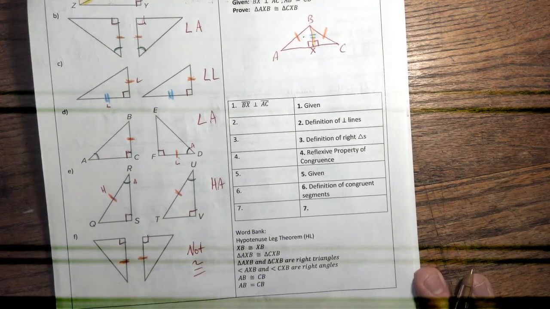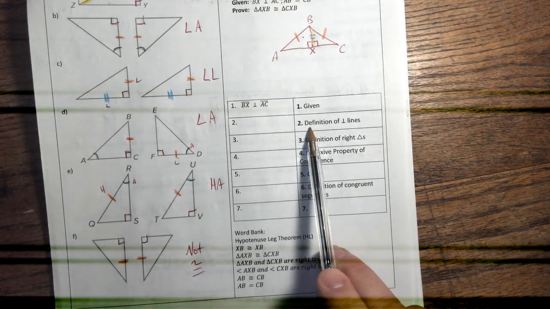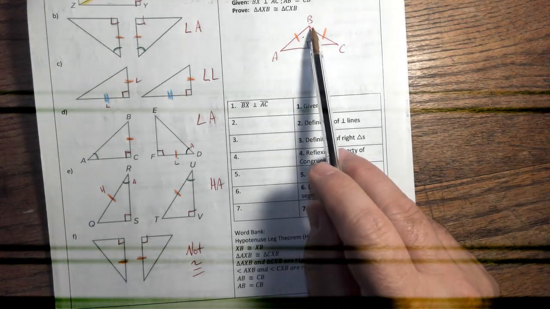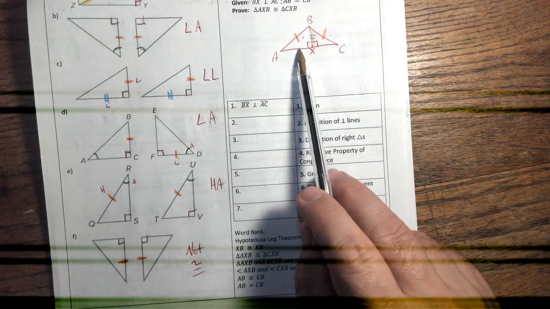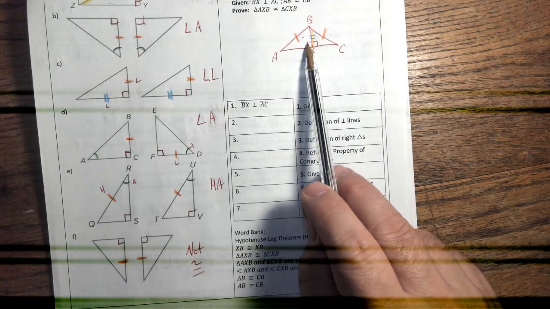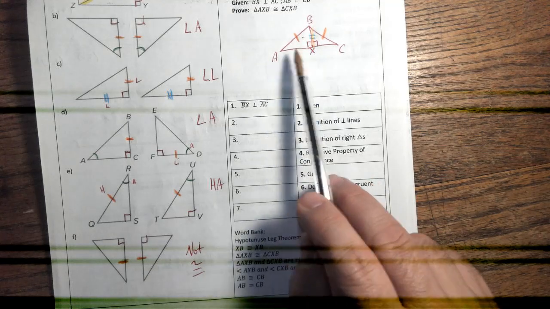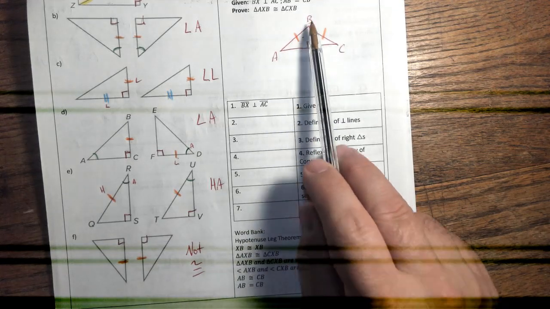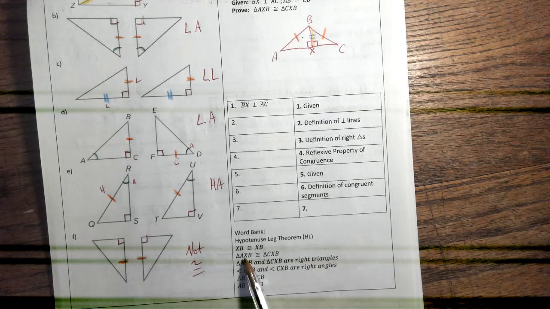Cool. I'm going to scoot a little because I want us to see the word bank at the bottom of the page. Okay. Blank, the definition of perpendicular lines. Well, how do we know this is perpendicular? Because it makes those two right angles, AXB, CXB. Let's see what we got here. AXB is congruent to CXB. Well, that's fine. But that's the triangle. The triangles are right triangles.